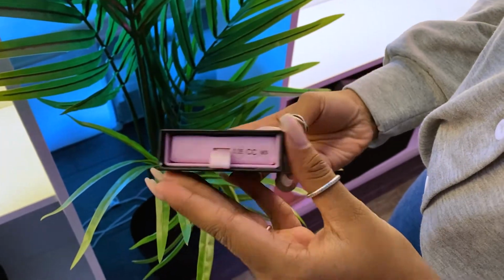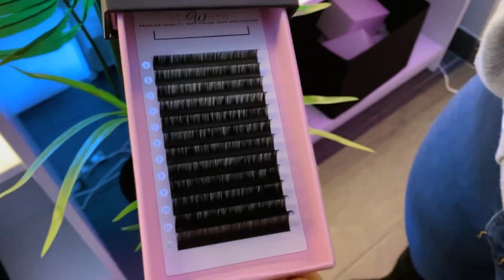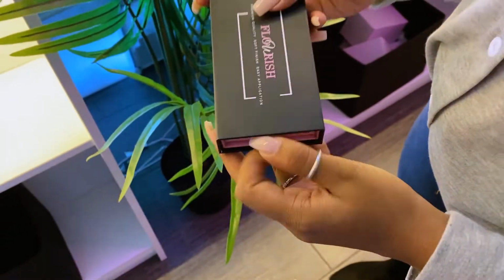So I'm gonna just pop this over on the end side, and all lashes will have this, whether it's on the base of the tray or on the front or the top, just a little sticker somewhere. There are a couple of stickers here that tell you the length, the weight, and the curl of the lash. So first it says 0.05, which is the weight of the lash. Then it has a CC curl, and then it says mix. So mix is where the length would actually be.